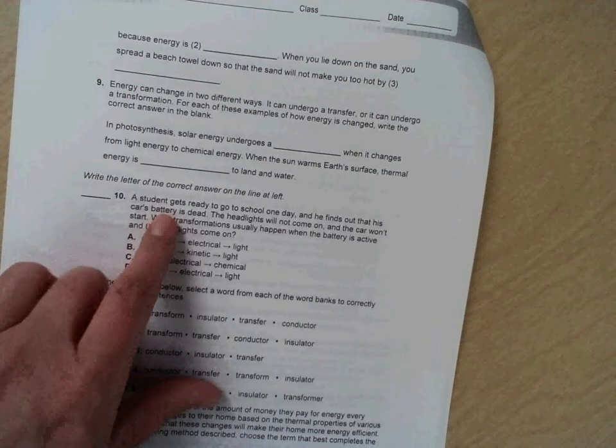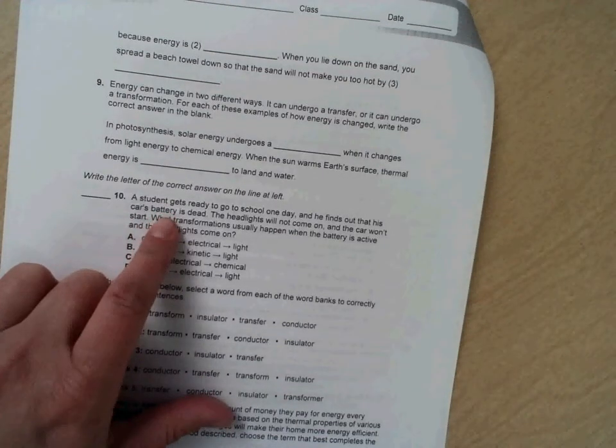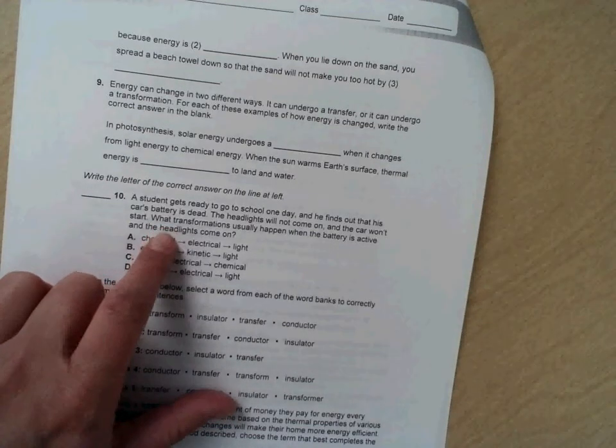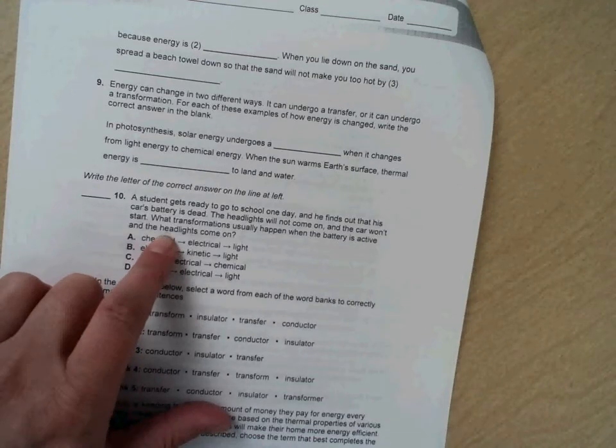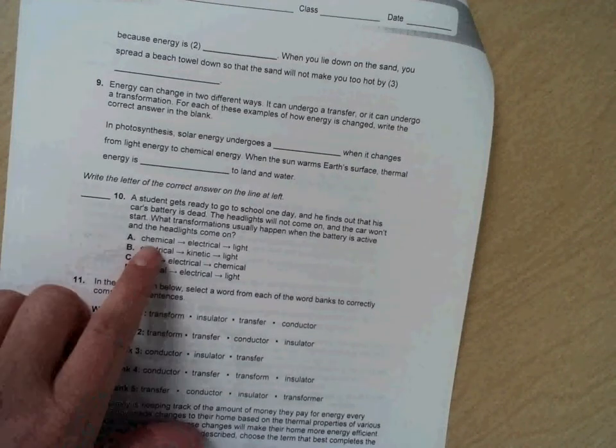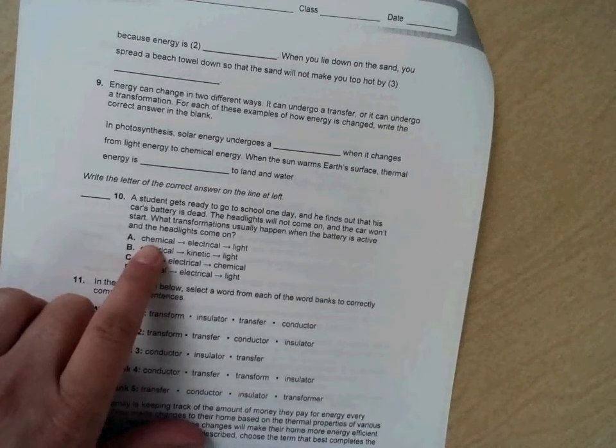Okay. Number 10 says a student gets ready to go to school one day and he finds out that his car's battery is dead. The headlights will not come on and the car won't start. What transformations usually happen when the battery is active and the headlights come on? Okay, so a car battery, if you read in your text, it talks about it is a chemical.